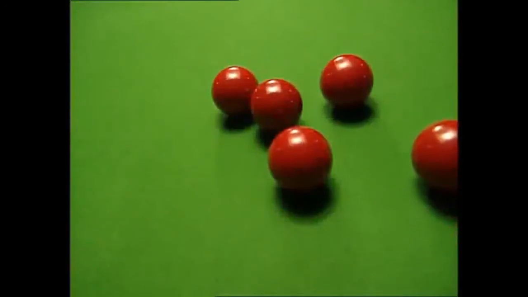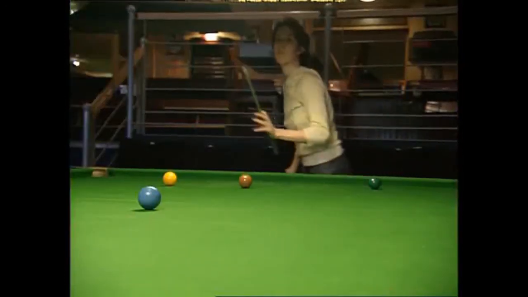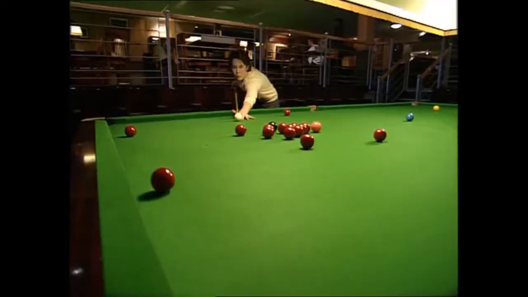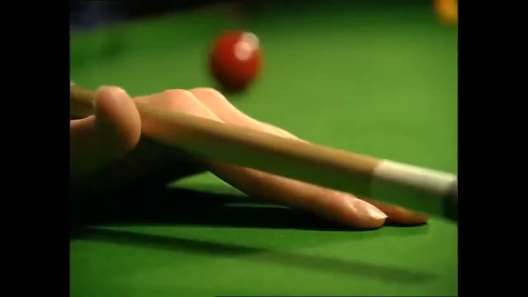Everything is made of atoms. But what are atoms made of? Scientists used to believe that atoms were solid particles, like tiny snooker balls. They thought atoms couldn't be split apart.